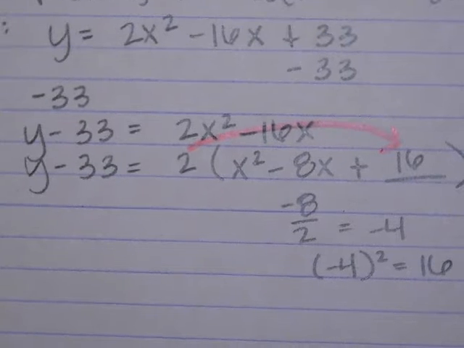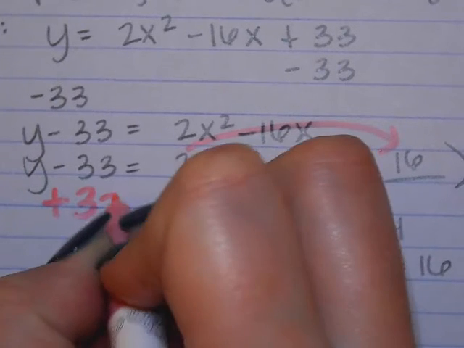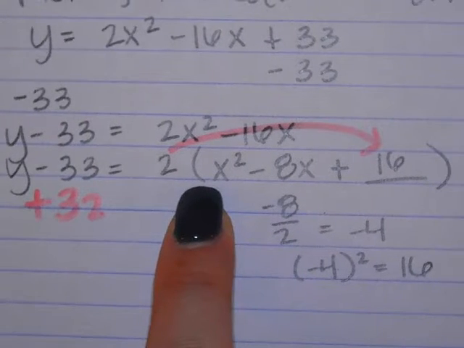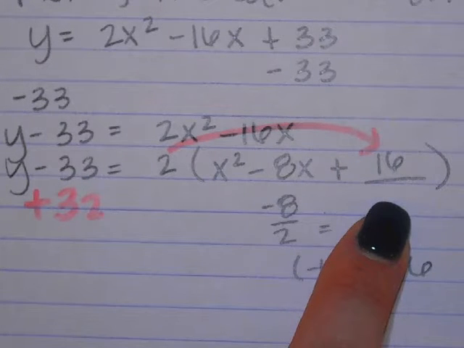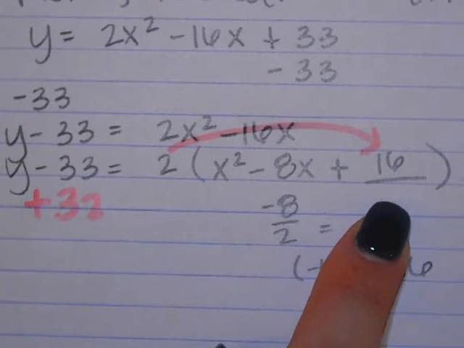What's 2 times 16? 32. I actually added 32, because this side is actually 2x squared minus 16x plus 32. That's what it actually is. I just have that 2 factored out.